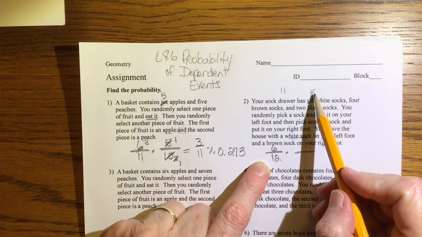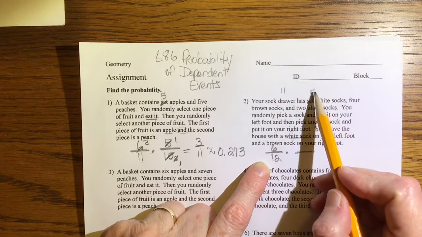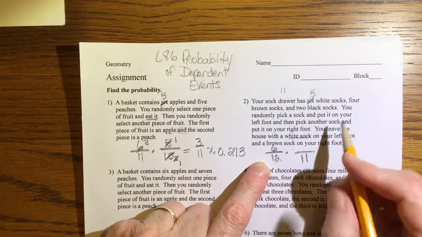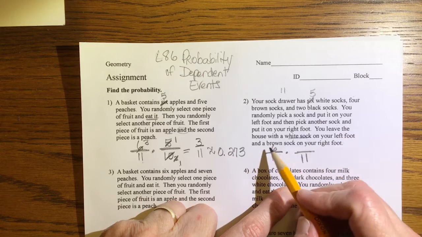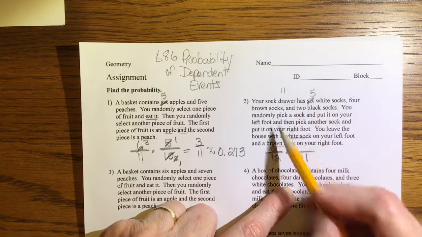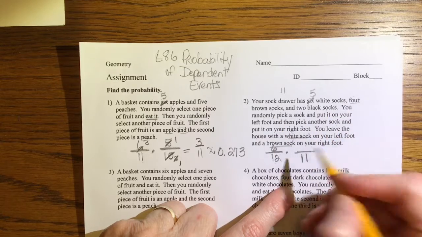So now we have 11 socks. We've got 5 and 4 and 2. You can tell that adds up to 11. And what does it say the success is? The success is a brown sock. So of these 11 socks that are left in here, 4 of them are brown.